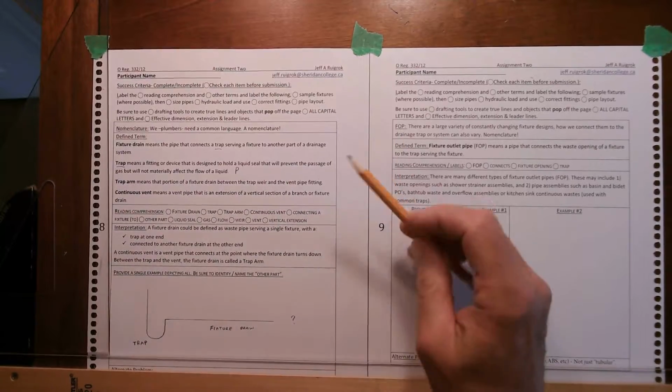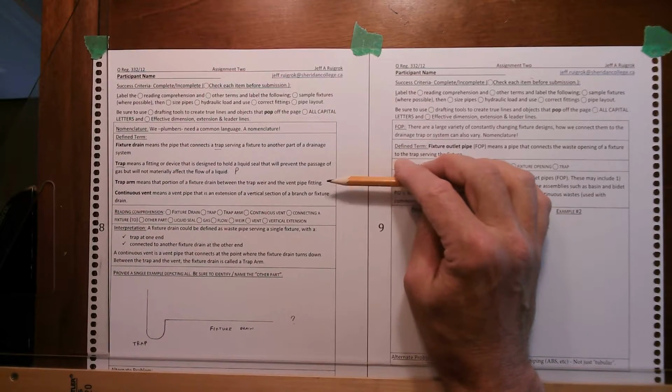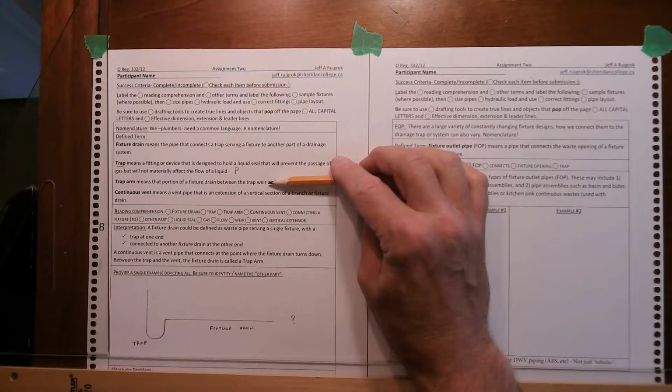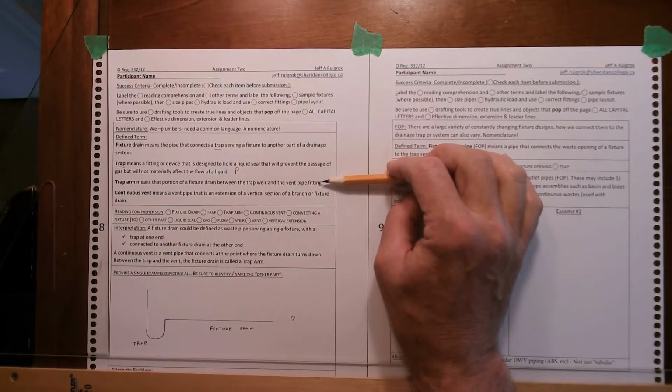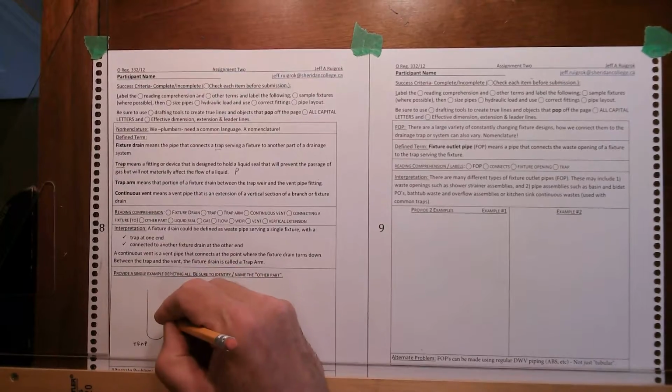Nice. So now let's look at this next one. Trap arm. Trap arm means that portion of the fixture drain, so it's a part of this, between the trap weir and the vent pipe fitting. The weir is just a spillover point. So this would be the weir.